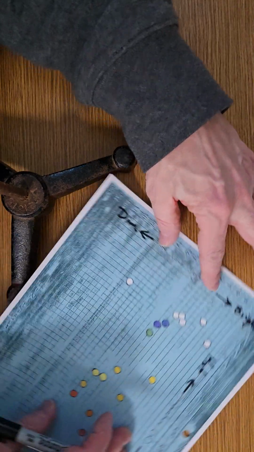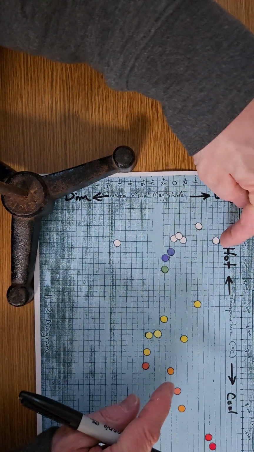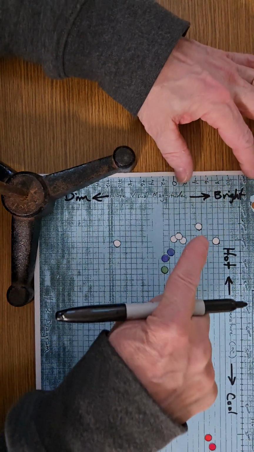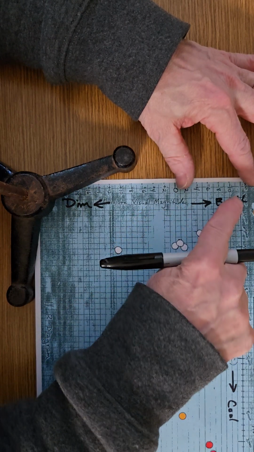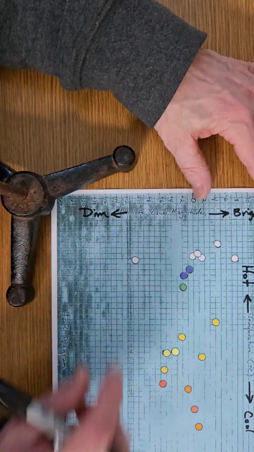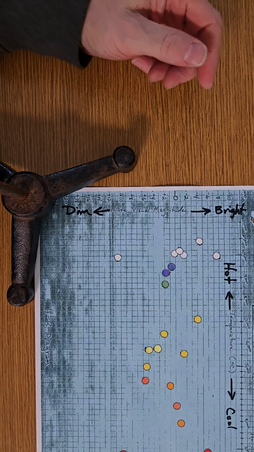Okay, so this graph is going to compare temperature, hot on this end, cool on this end, and true brightness. We'll talk about what that means later. Bright on this top and dim toward the bottom. Now, these two teams independently, this is around 1900.